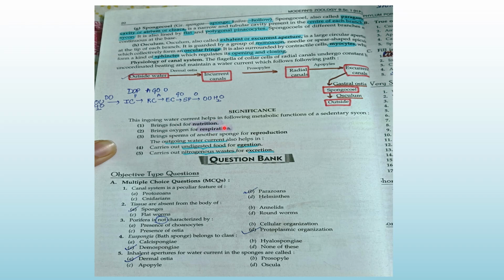It brings food for nutrition. So what are the significances? It brings food for nutrition, brings oxygen for respiration, and brings sperm from one sponge to another for reproduction. This is sexual reproduction. The outgoing water current also helps in carrying out undigested food, and carries out nitrogenous waste through excretion. Now let's discuss the MCQs.